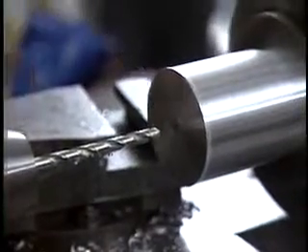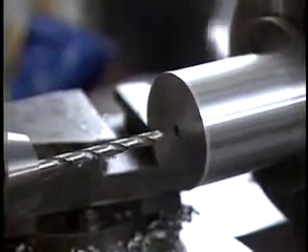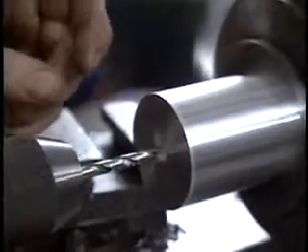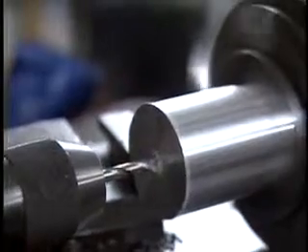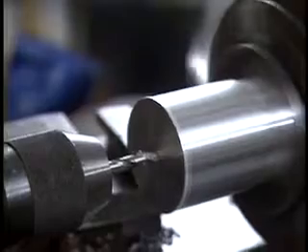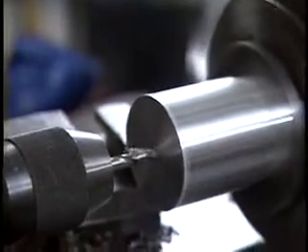Now we continue this way, removing about 1 or 2 drill diameters of material each time we run the drill into the hole.